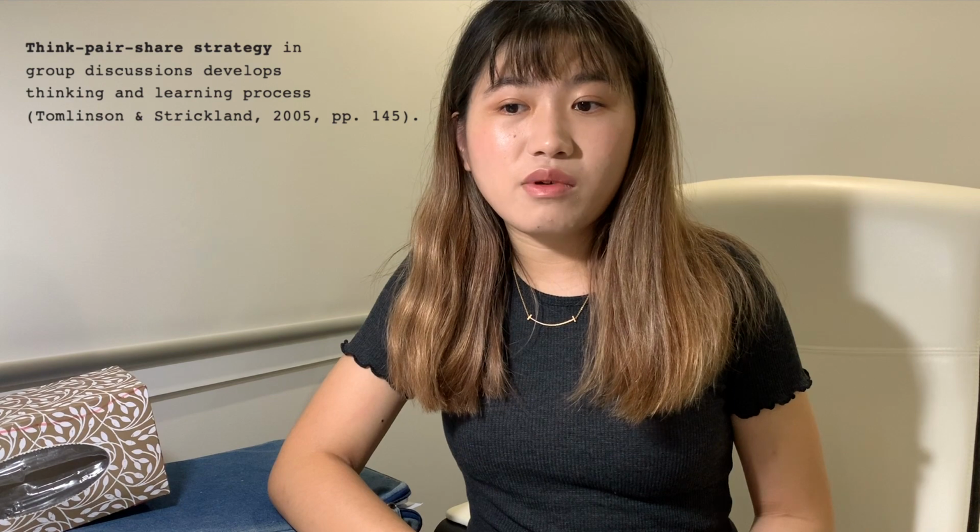Using the Think, Pair, Share strategy in group discussion develops the thinking and learning process of each student. This approach would also support students from EAL/D backgrounds, as it allows them time to formulate their ideas and enhance their literacy capabilities through viewing, listening, and speaking.